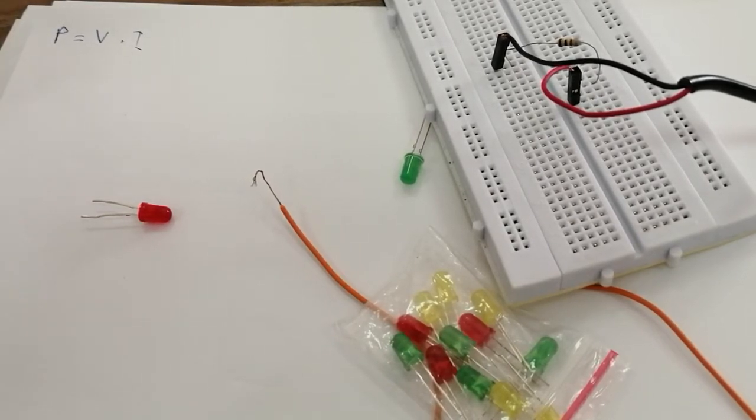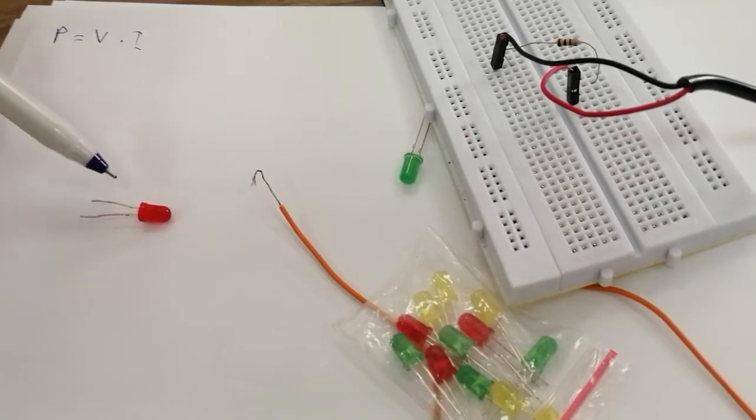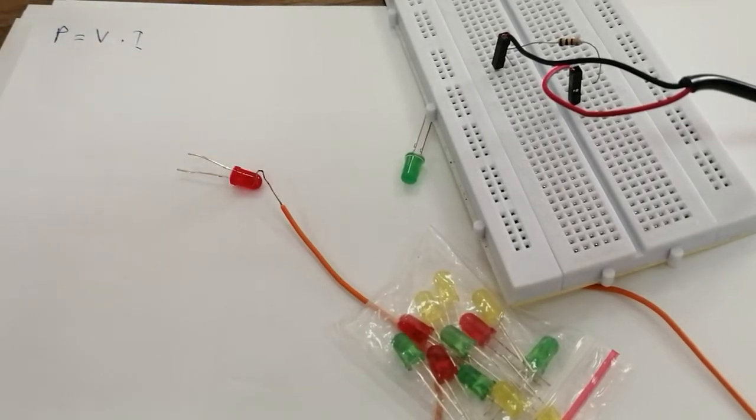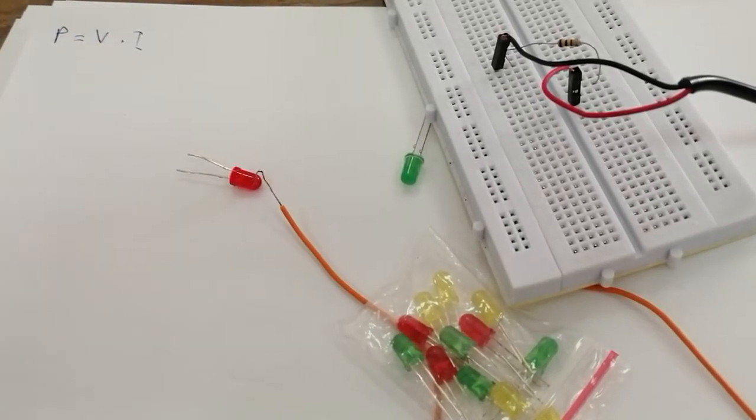how this circuit works. Now we have the LED, that means light emitting diode. All electronic components have a data sheet.